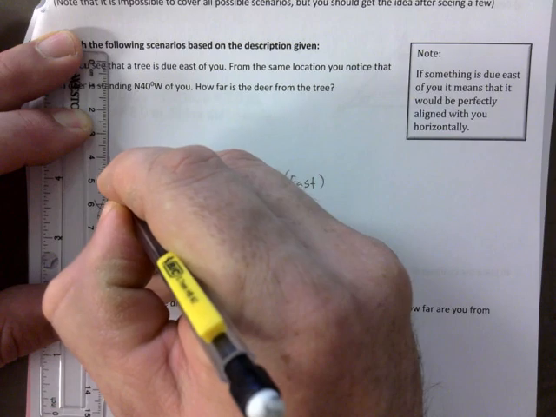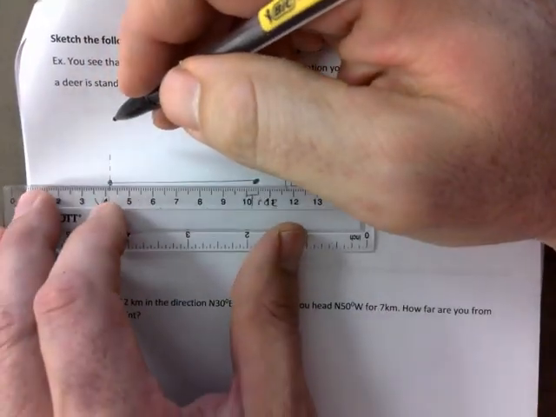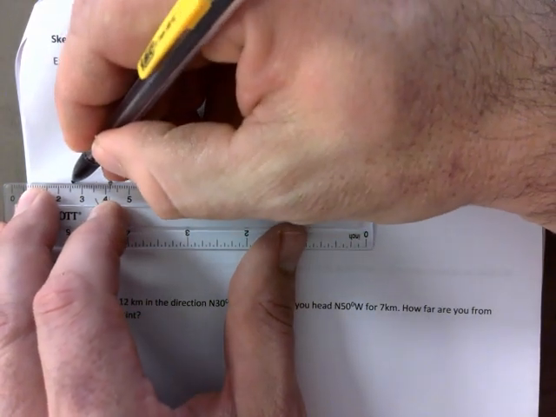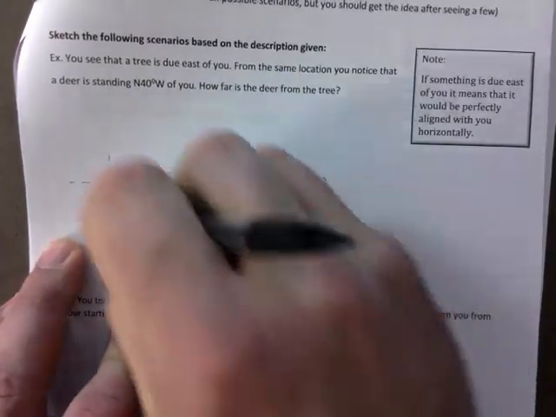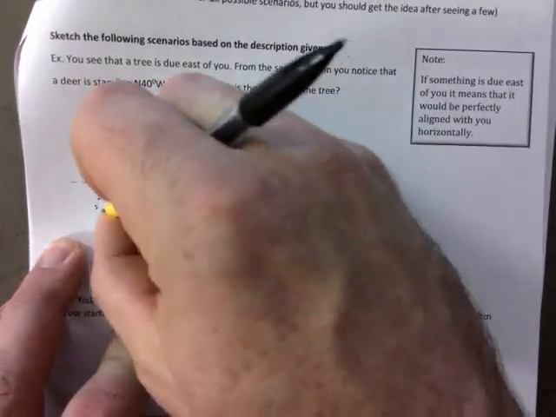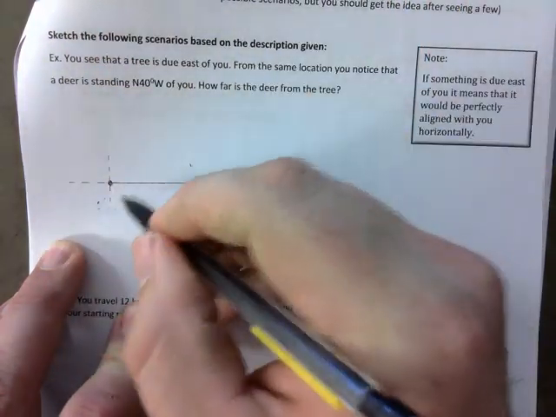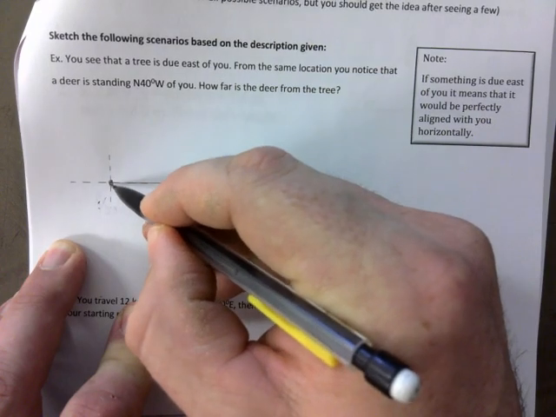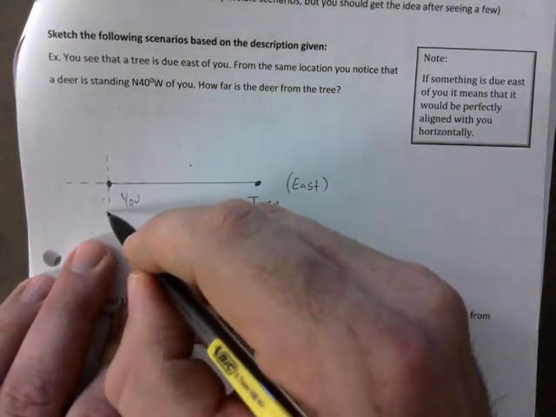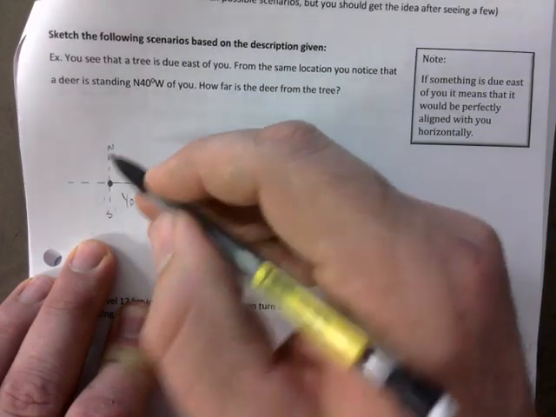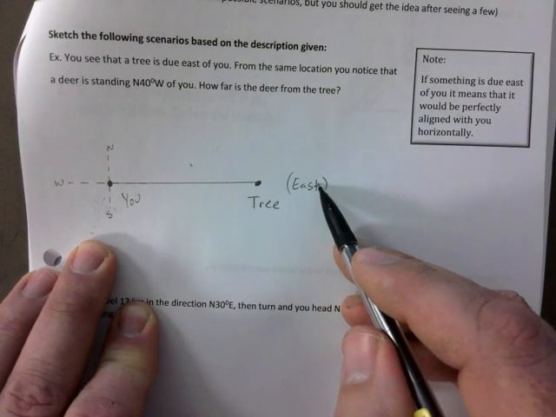So I always like to imagine that wherever you are, you have your north, south, east, west line. Okay, so I'm going to erase you just for a bit. Just put it down a little further down here, or maybe over here. This is you, and you have a compass rose. So this is south, north, and this is west. East we already determined is over here.